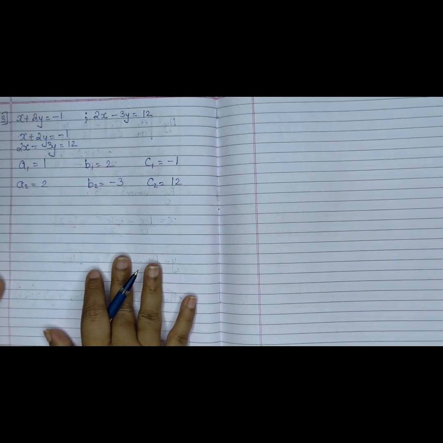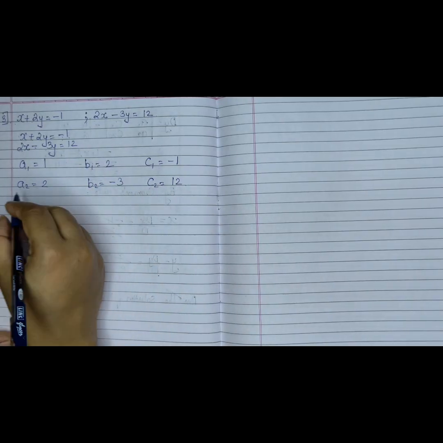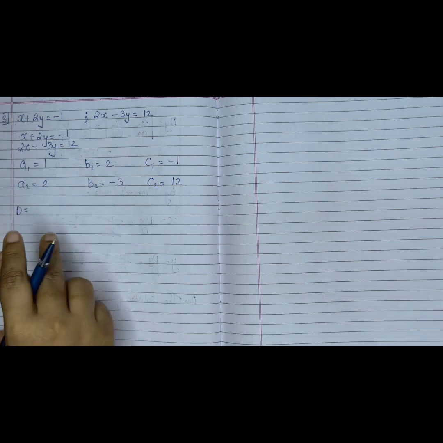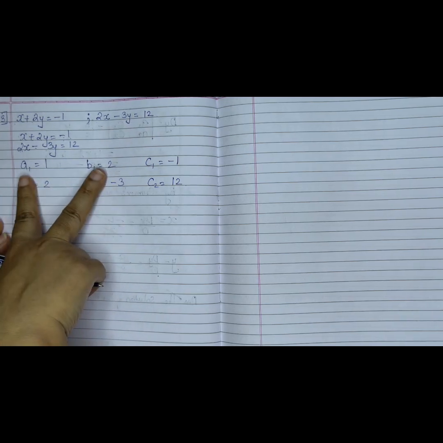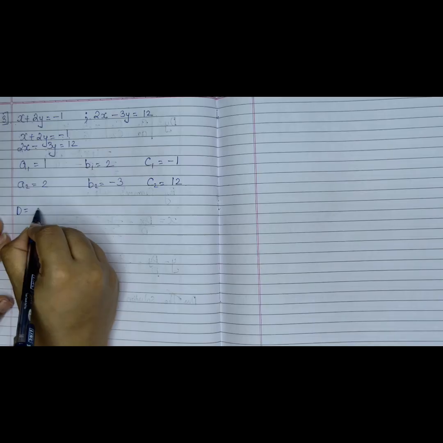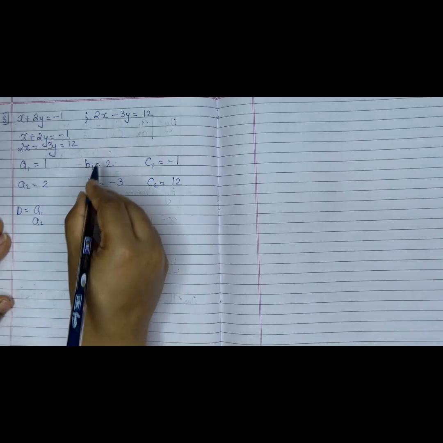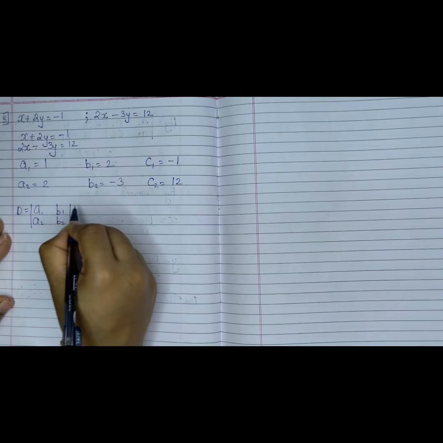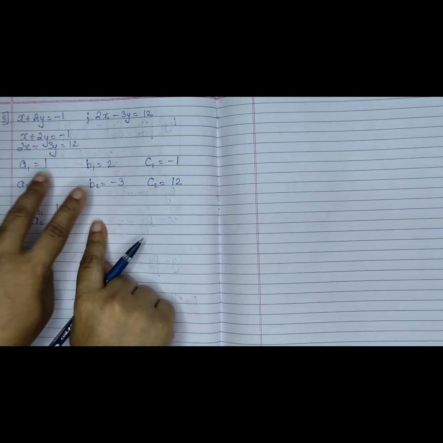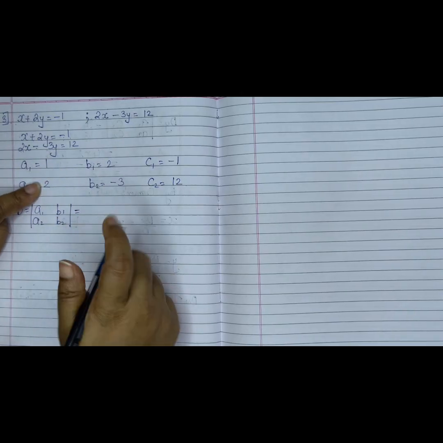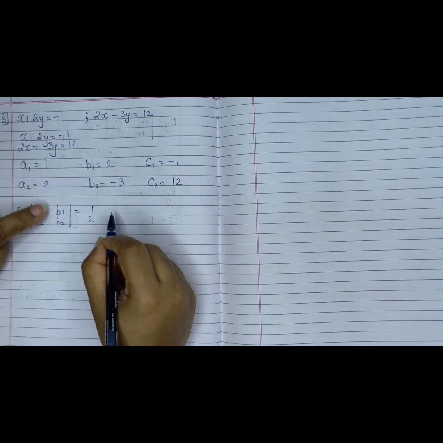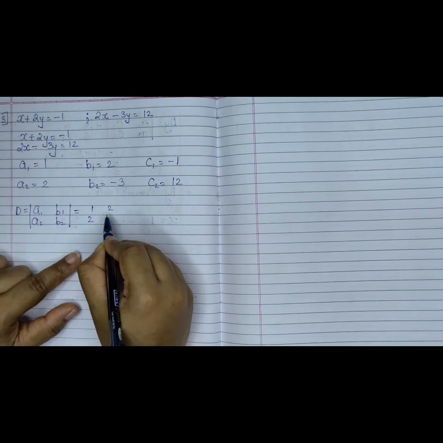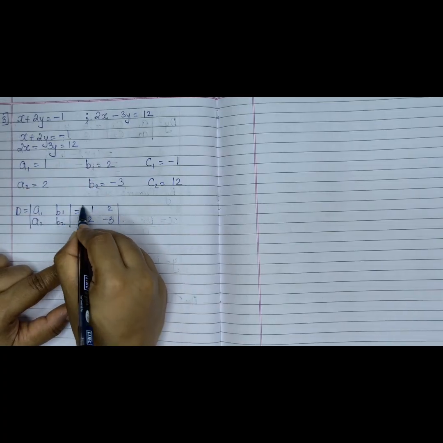So now we will first find the value of the determinant d. d is equal to, take these two, a1 a2, b1 b2. Next step is write down their values. a1 a2 are 1 and 2, b1 b2 are 2 and minus 3.